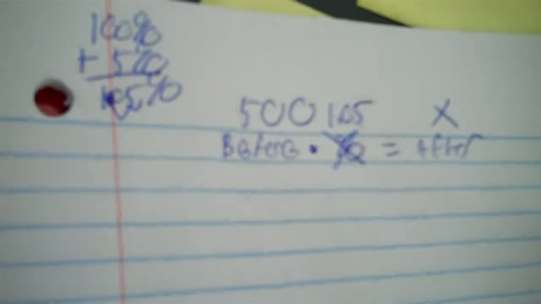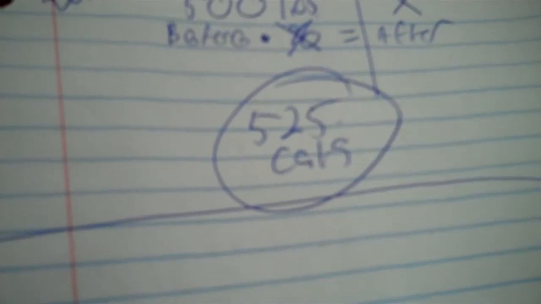And then before, we had 500 stray cats, okay? Now put a wall on the side of the X. There's nothing else going on over there, so we just come over here and take 500 times 1.05, okay? 525. So we have 525 cats. That's the answer. So before we had 500, then there's a 5% increase, and there ends up as 525.